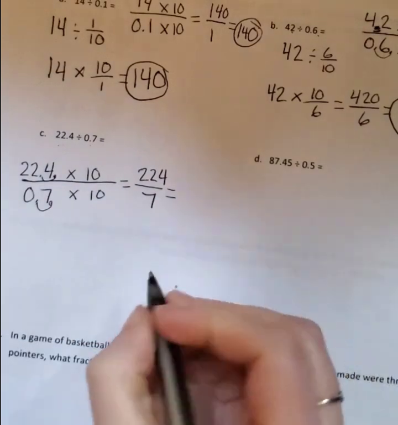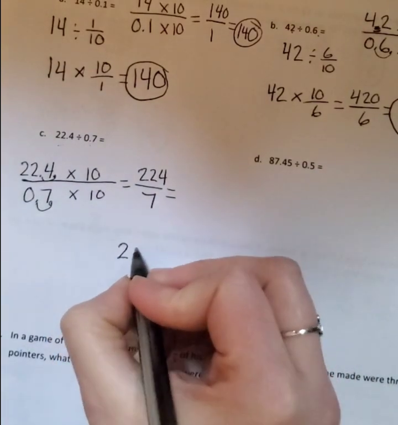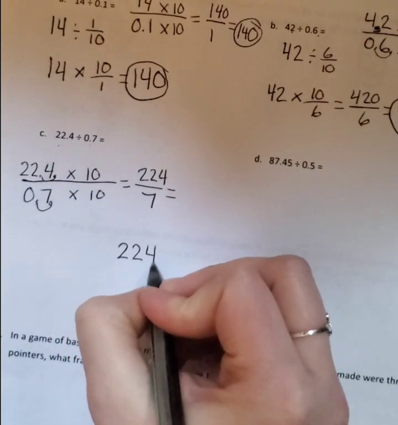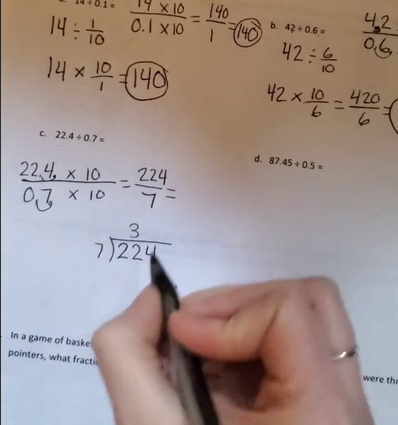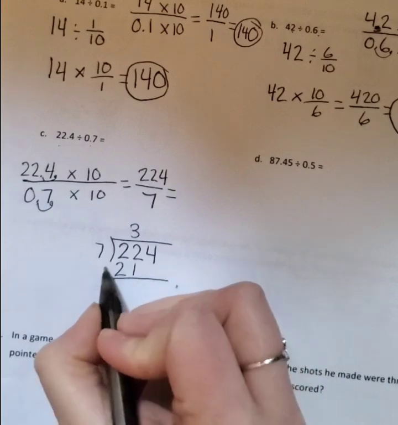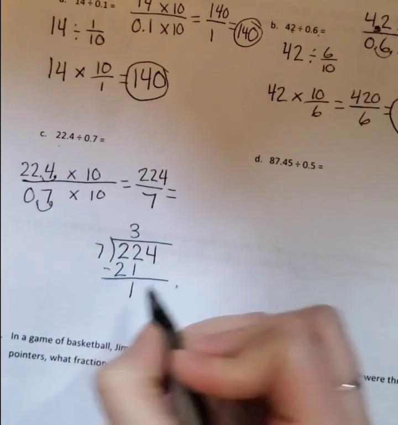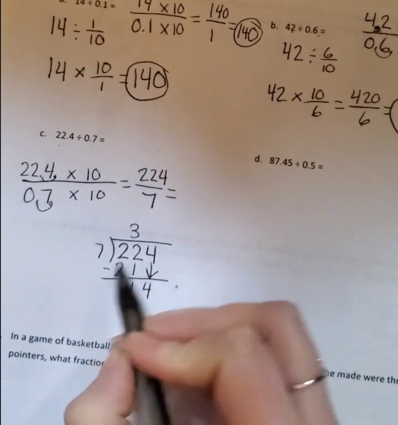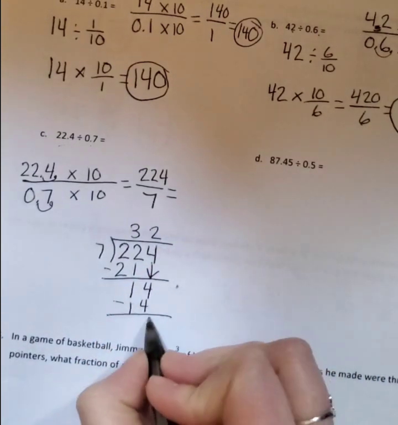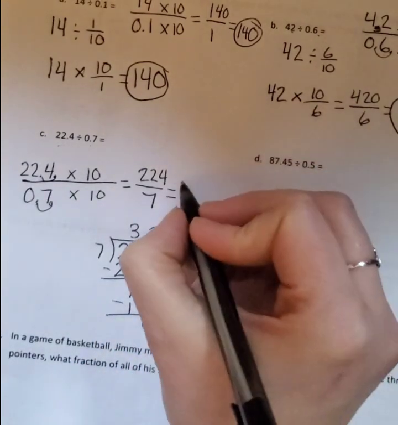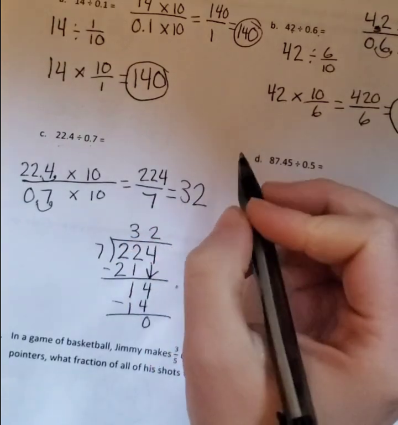And then you do have to stack this as long division, the standard algorithm. 224 divided by 7. 7 goes into 22 3 times to make it 21. 22 minus 21 is 1. Bring down the 4. 7 goes into 14 twice. 14 minus 14 is 0. So 32 should be your answer here.